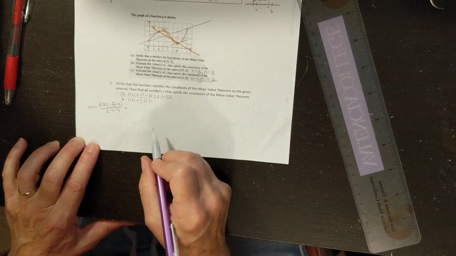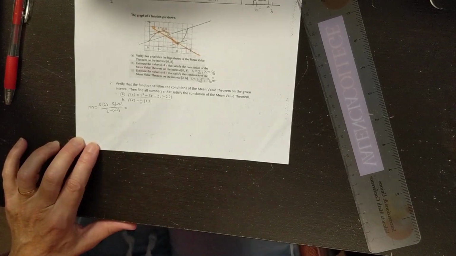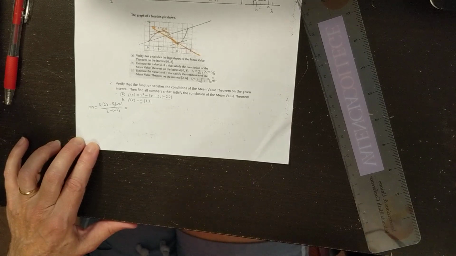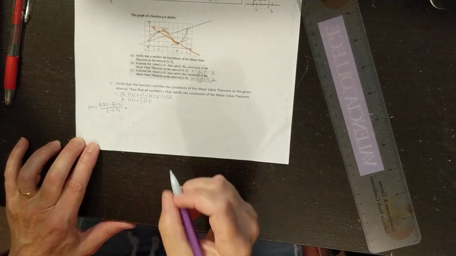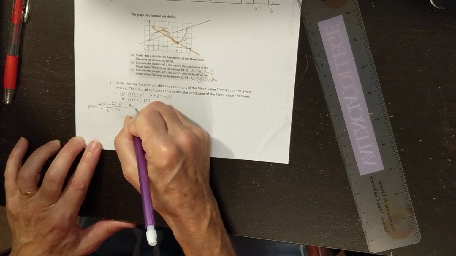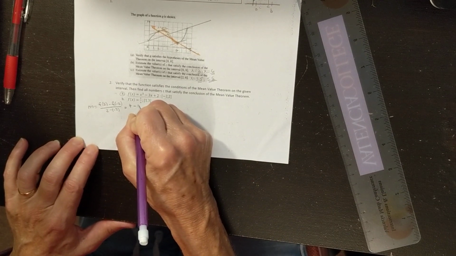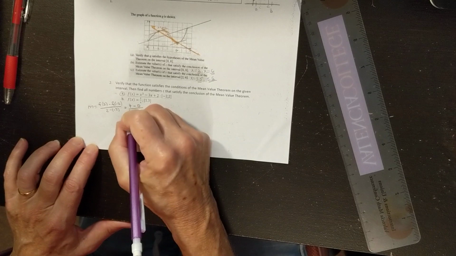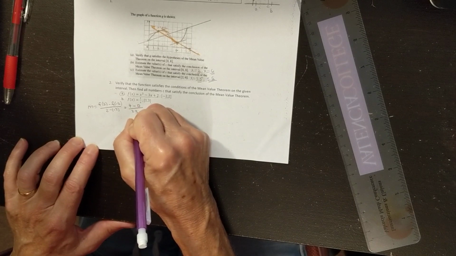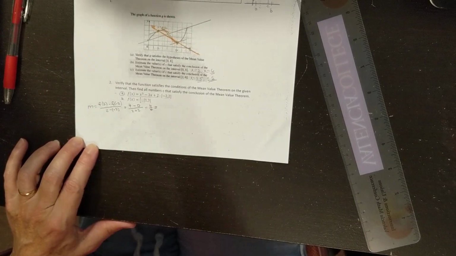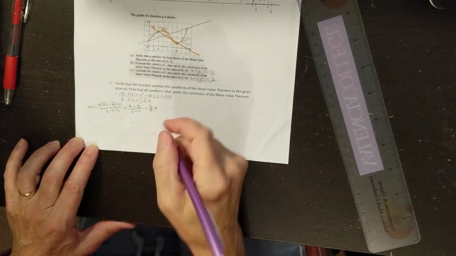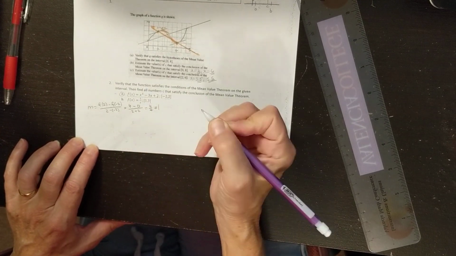So f of 2, if you put that value in, you will find that it equals 4. F of negative 2, if you evaluate it at negative 2, is 0. Over 2 plus 2, we get 4 over 4. So the slope of the secant line through the endpoints of this graph on this interval is 1.